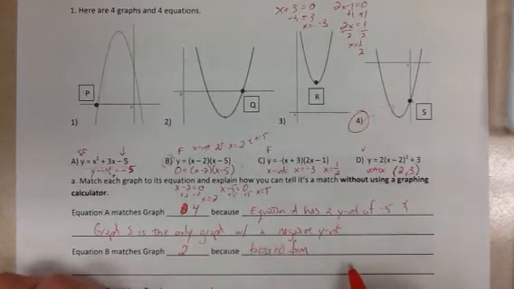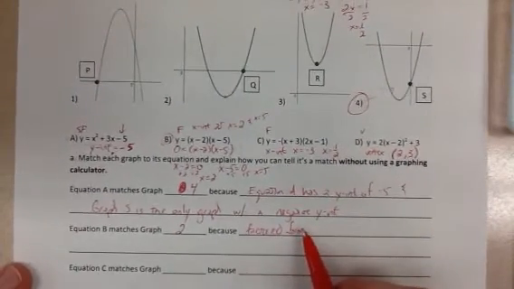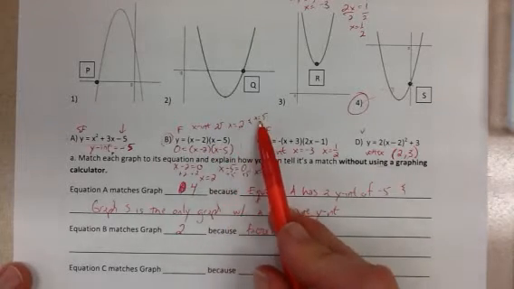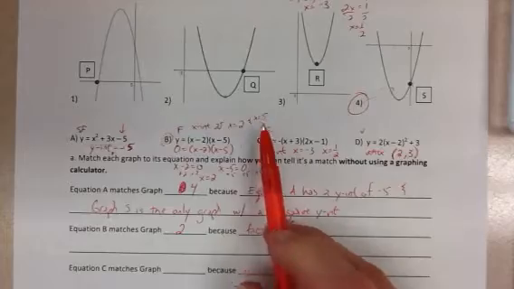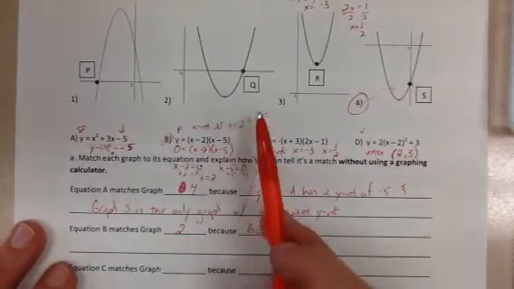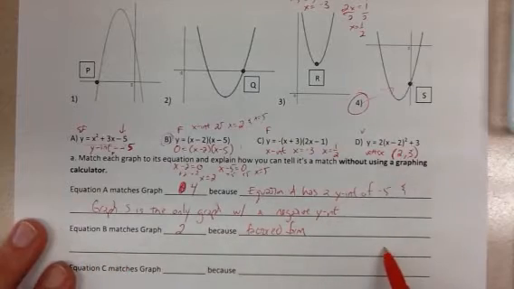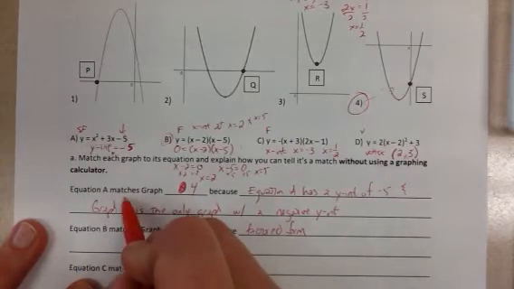You need to write out your explanation, but my explanation would say because factored form reveals the x-intercepts are at x equals 2 and x equals 5, and graph 2 is the only graph with 2 positive x-intercepts. So that's what I would write right here. So you need to fill in something for your explanation.